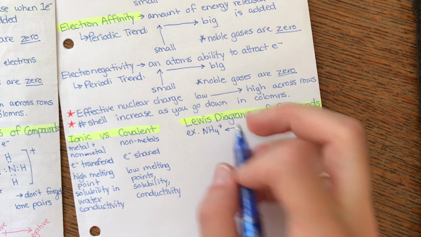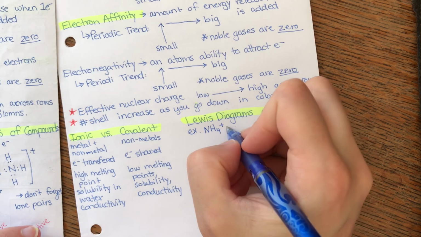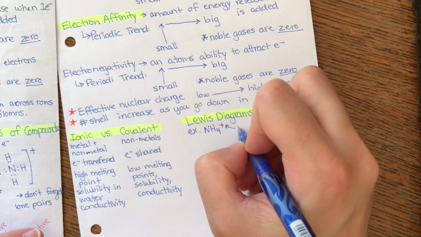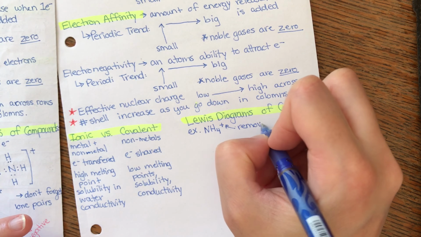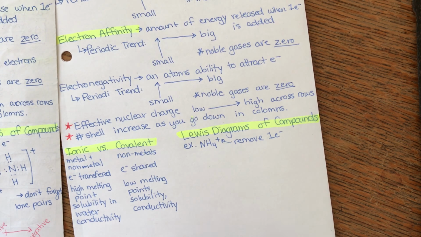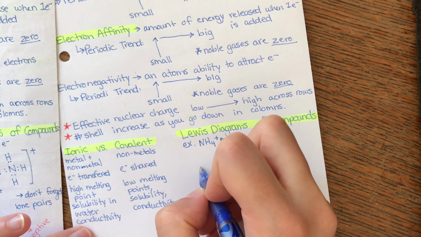So we want to keep in mind here with ammonium, because it's got a positive charge, it's an ion. The positive charge means that we've removed one electron. So we start by drawing the Lewis dot diagrams of each of the elements.